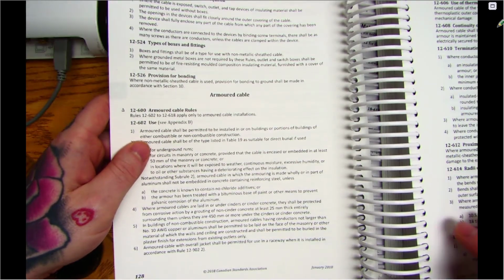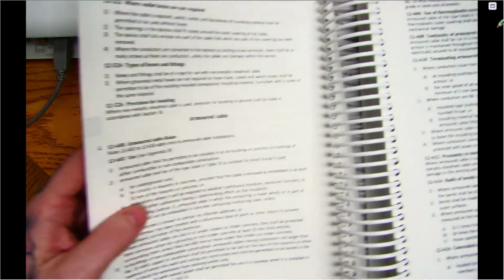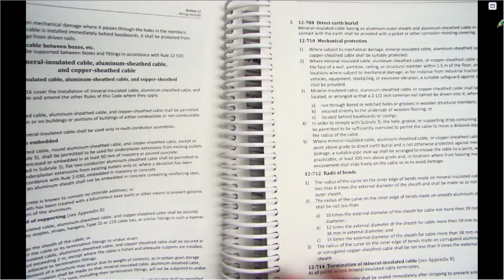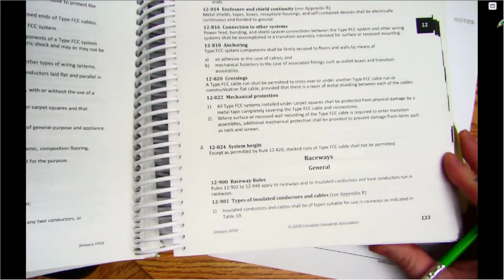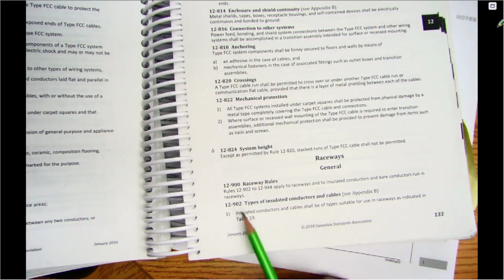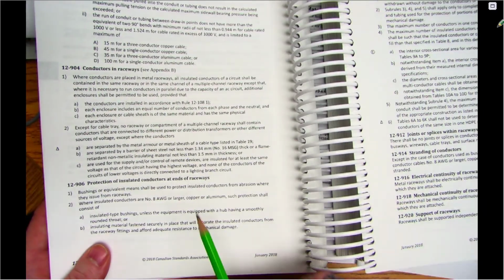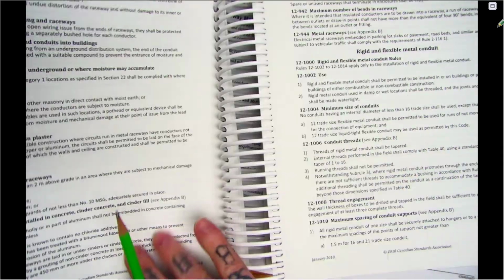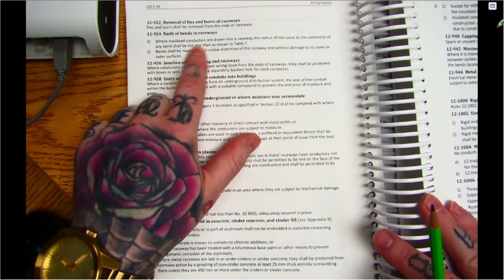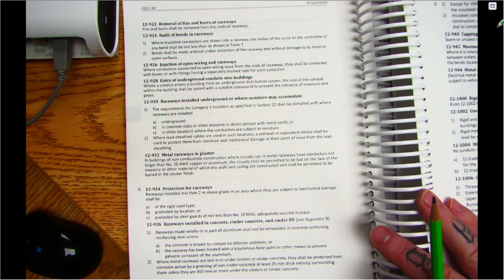Then the next one is armored cable, so like AC90, like BX, or TECK. So we got all the rules for that. Then mineral insulated MI cable, aluminum sheath, flat conductor, and then it gets into raceways. Rule 12-900. Again, raceways in general first. So it talks about general conductors in raceways, protection of insulated conductors, whether we can pull or whether we have to lay things in. The radii of bends, again, Table 7 is going to get us to that too.